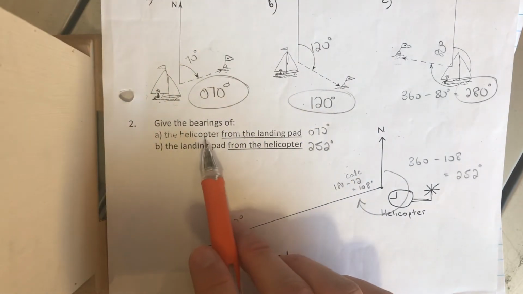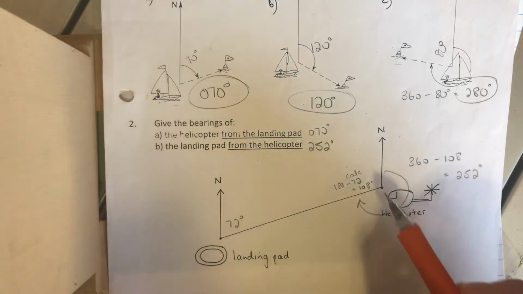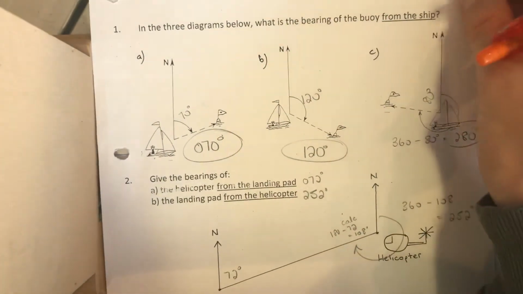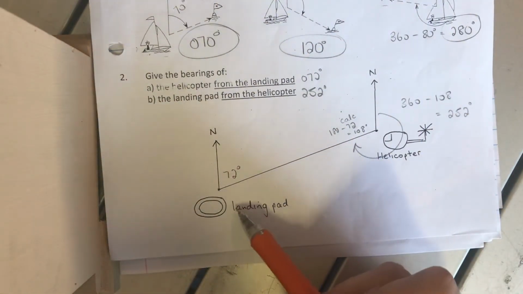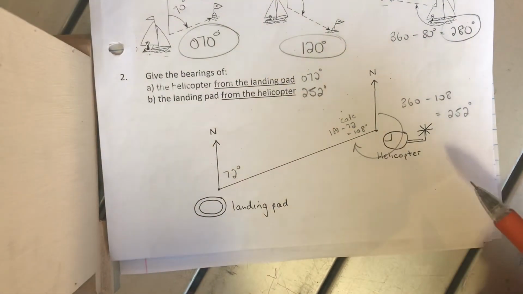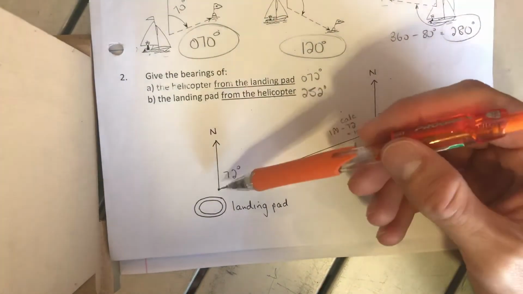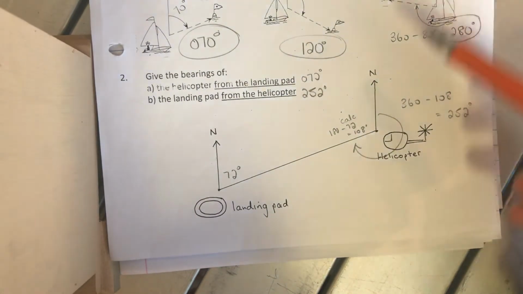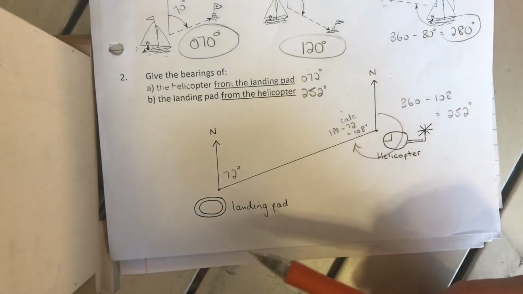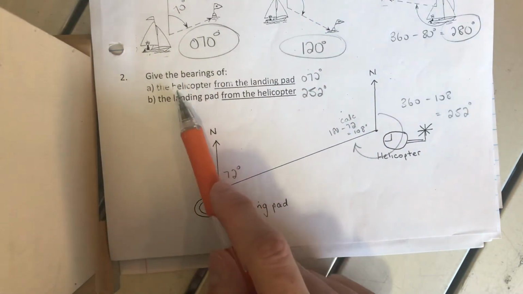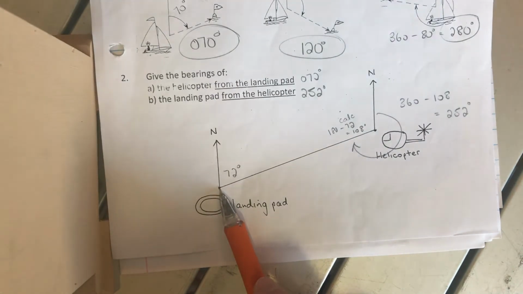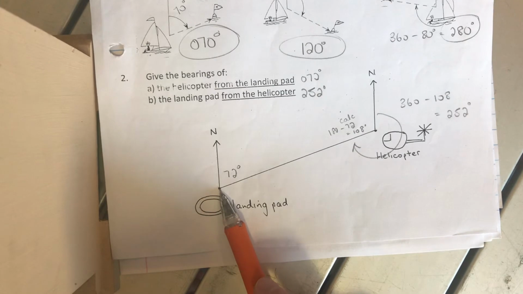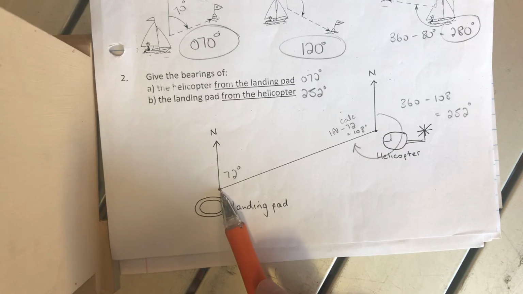Give the bearings of the helicopter from the landing pad. Can you see there's 2 dots given there? There's 2 dots given there indicating the position of the landing pad as well as the helicopter. So what do we do? We draw our north lines straight up. Okay, then we connect the 2 dots, and then we can start to measure. So the bearing of the helicopter from the landing pad, meaning we need to start measuring at the landing pad. You place your protractor there, the 0 must be on the dot, remember, or the center of the protractor must be on the dot.